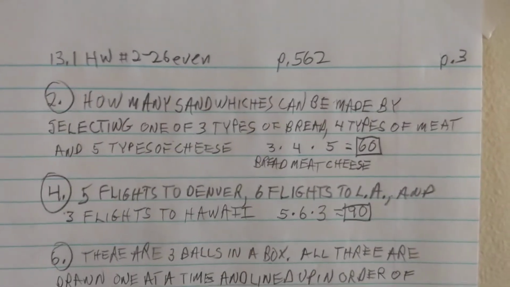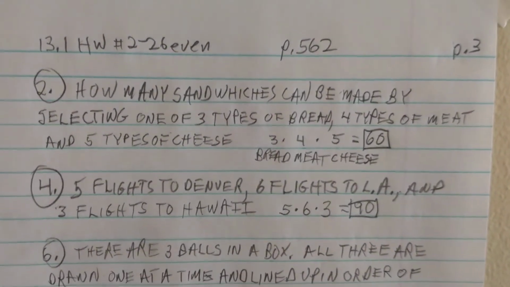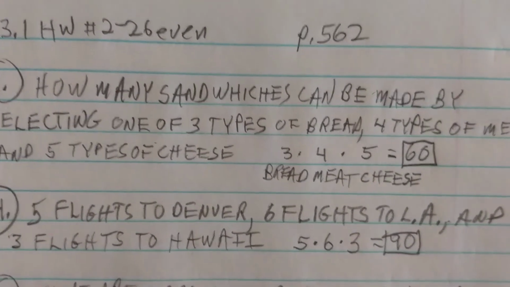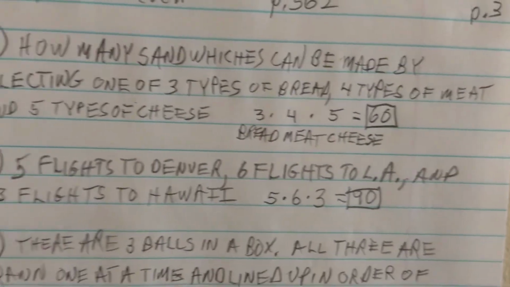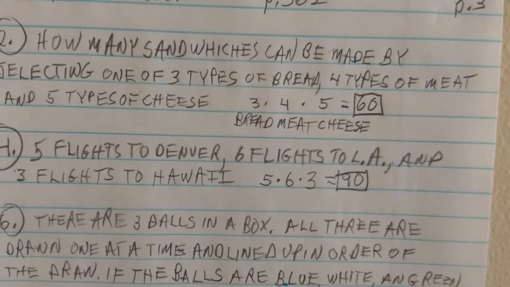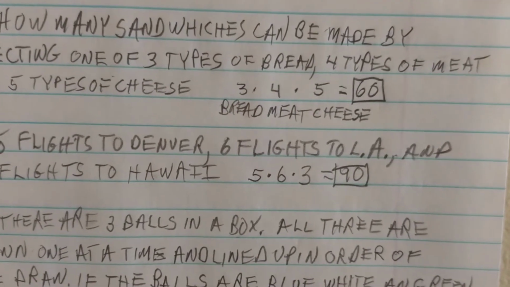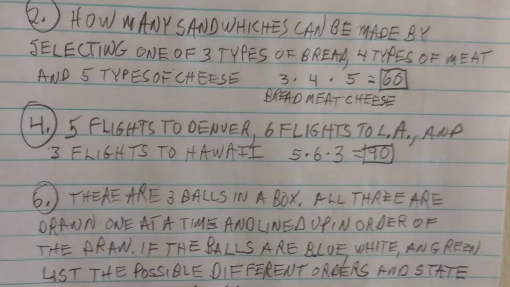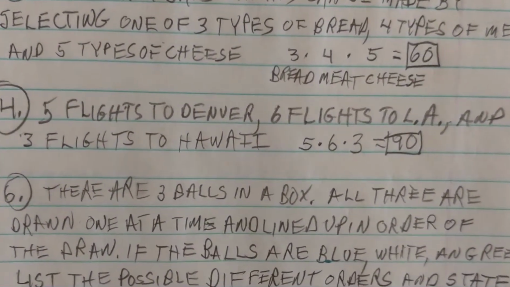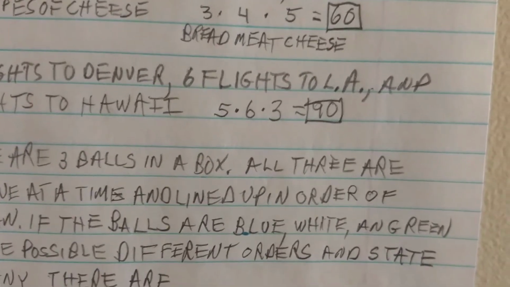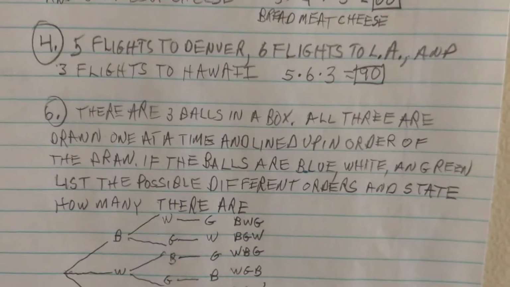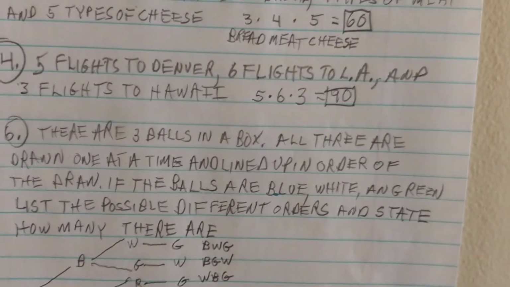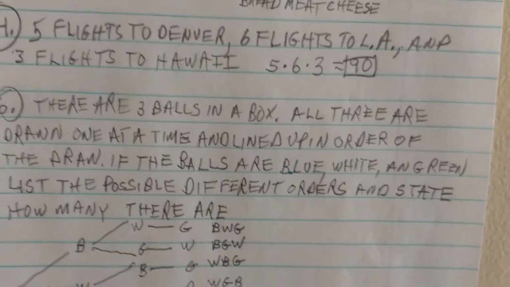Now for the homework starting on page 562, this is just counting how many possibilities. How many sandwiches can be made by selecting one of 3 types of bread, 4 types of meat, and 5 types of cheese? Well, that would simply be 3 times 4 times 5 possibilities, or 60. Just how many different possibilities. Same with problem 4. 5 flights to Denver, 6 flights to LA, and 3 flights to Hawaii would have the number of different possibilities of flights on those 3 lines be 5 times 6 times 3, or 90.